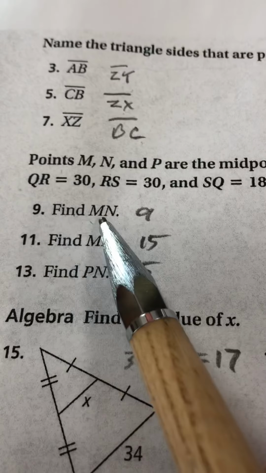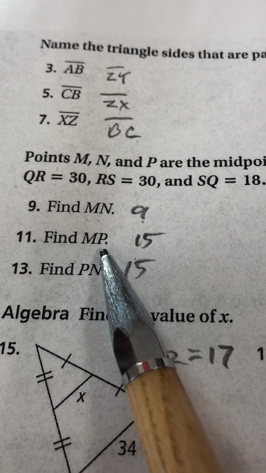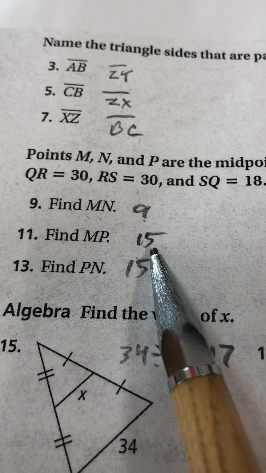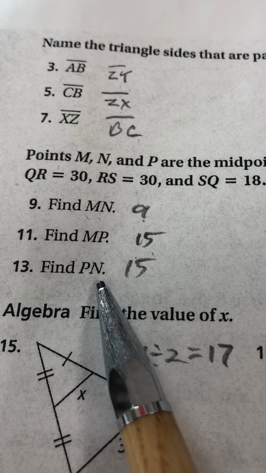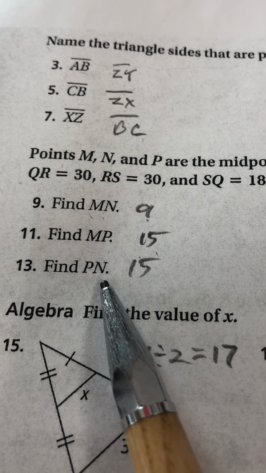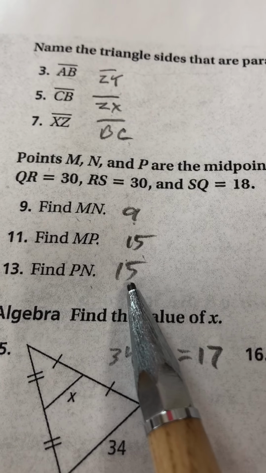So MN is going to be half of 18, which is 9. MP is going to be half of RS, which is 30, so that's 15. PN is going to be half of QR, that's 15.